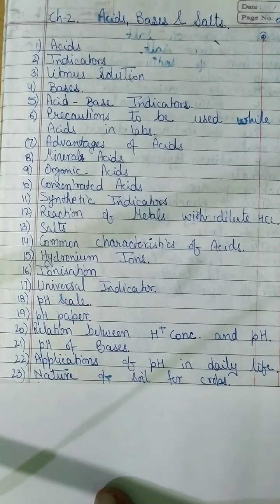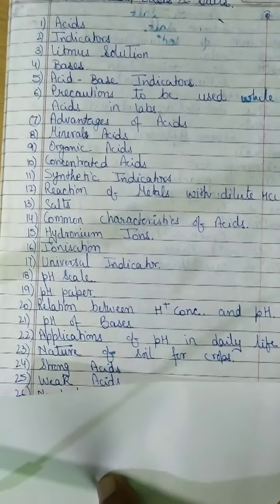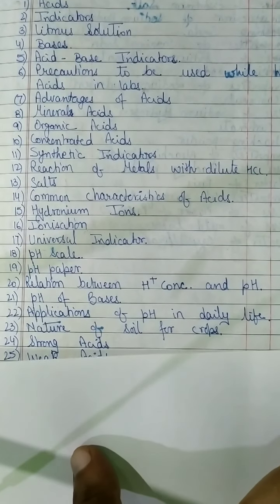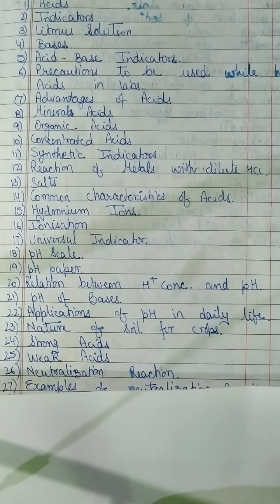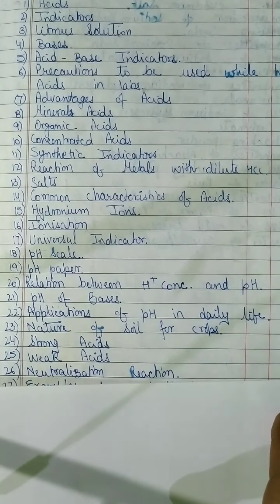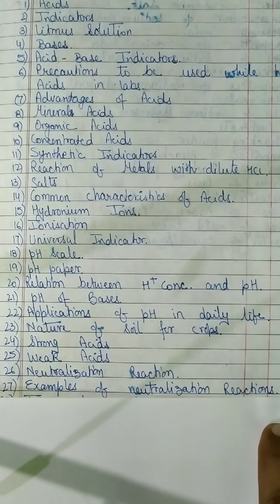Now applications of pH in our daily life. Okay, now the nature of the soil for crops. What is the nature of the soil for specific crops? Okay, then come strong acids, right? Strong acids. Okay, next come weak acids. Then after that are neutralization reactions. In this we will study about the neutralization reactions. Then come the examples of neutralization reactions, right?